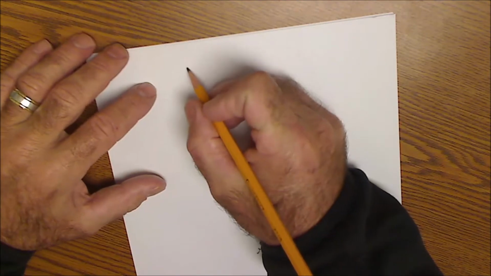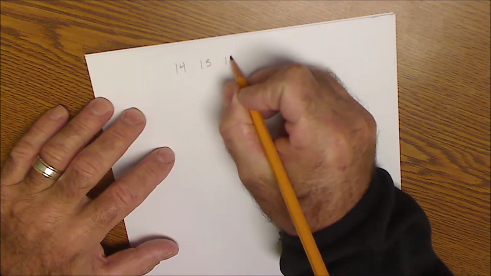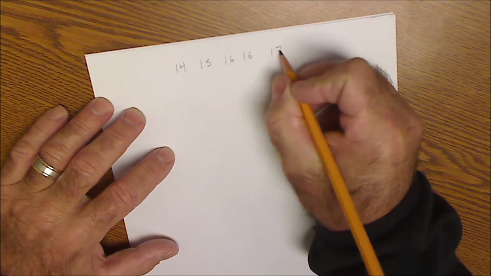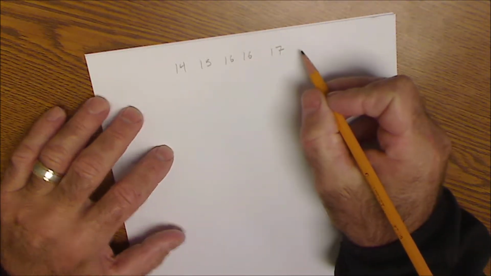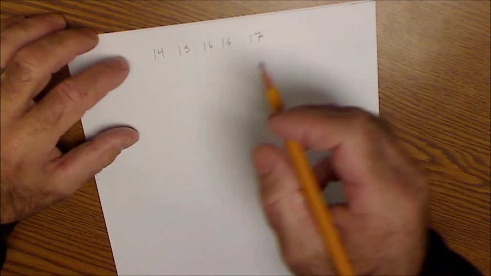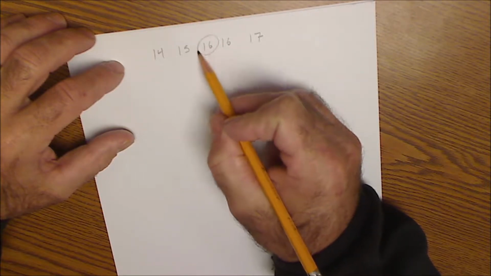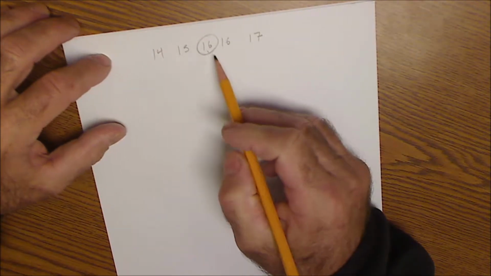Let's say I have a set of data, ages of students in class, 14, 15, 16, 16, 17. That's good. So I have 5 ages in class here. And again, this is box plots. First thing I want to do is find the median. That's the middle value. So the middle value right here would be 16.